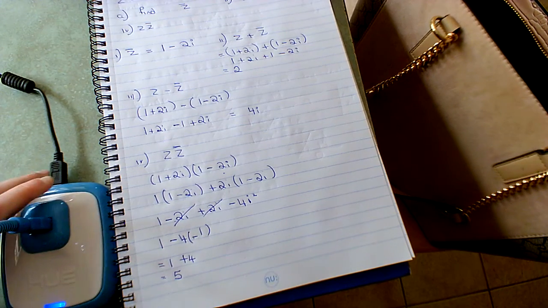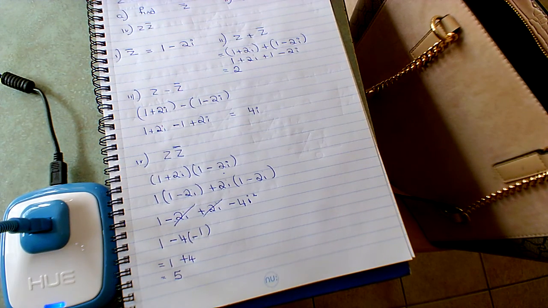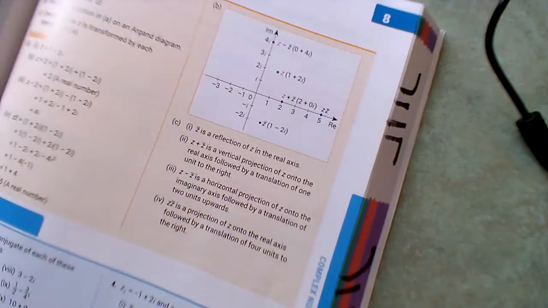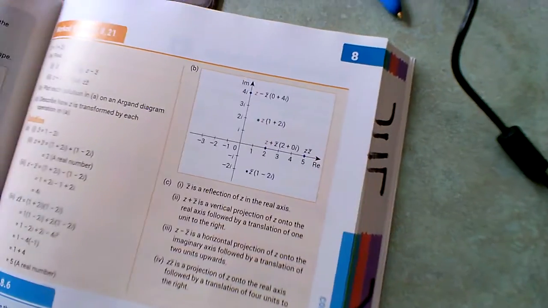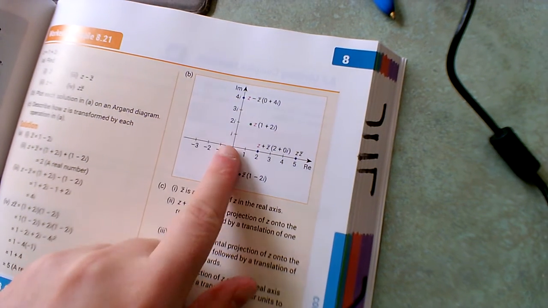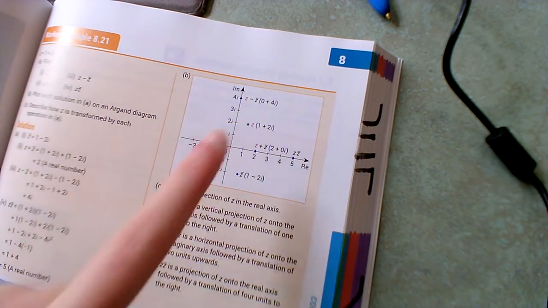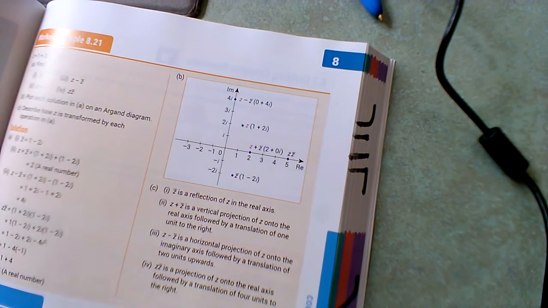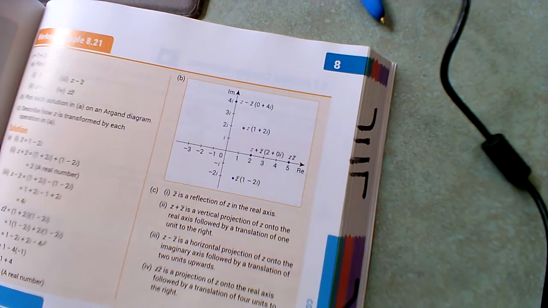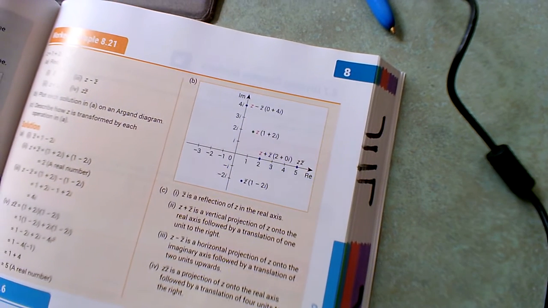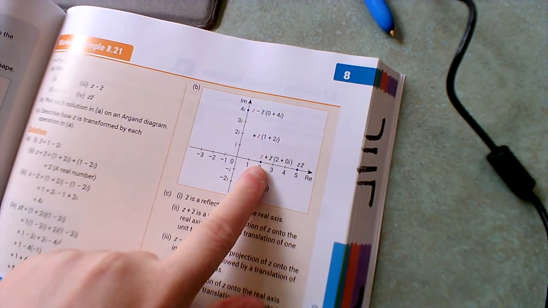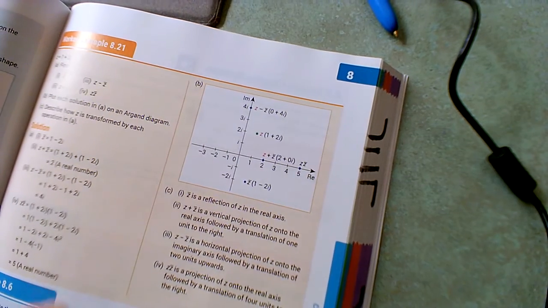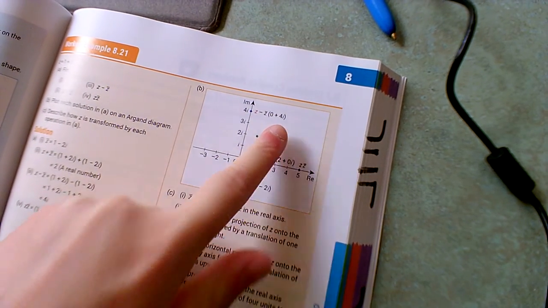So that's it done there. Part B then is asking for me to plot them on my diagram. So here I have z is 1 plus 2i, so 1 plus 2i is up here, and then z plus the conjugate is 2 plus 0i, so 2 plus 0i is just here, and then the last one is z minus conjugate, we just got 4i, so that's up here.